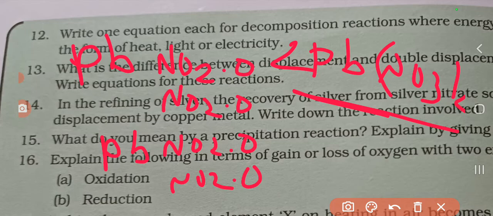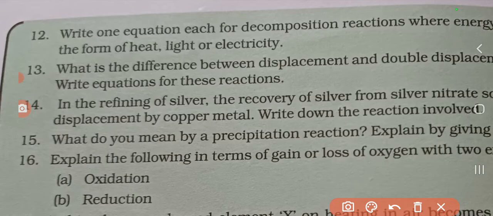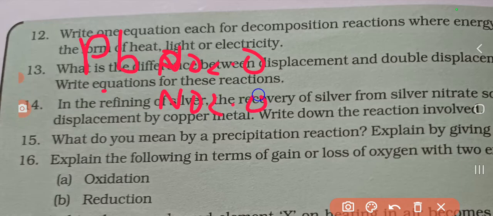So if we want to learn it completely, we write it this way: 2Pb(NO3)2.